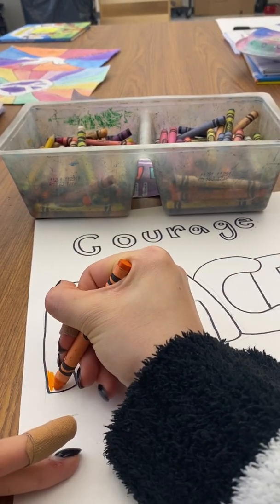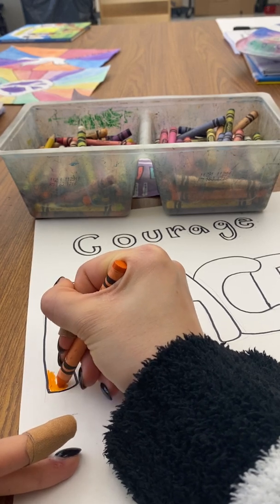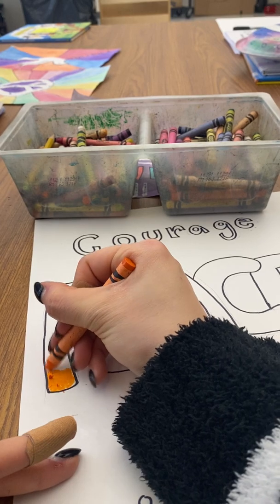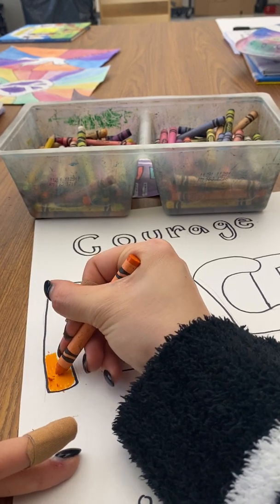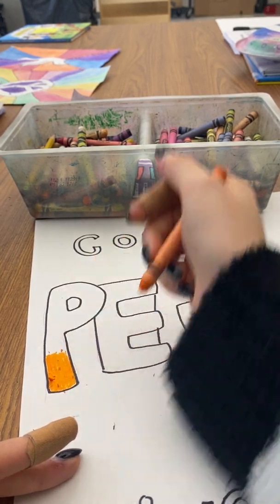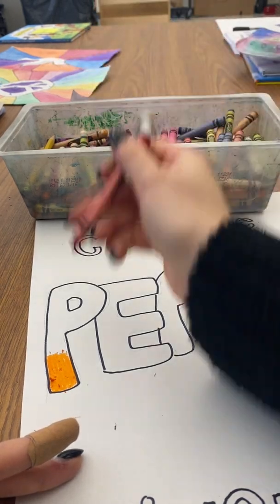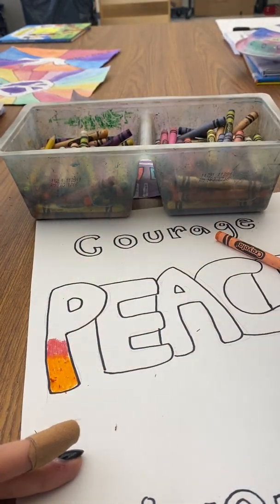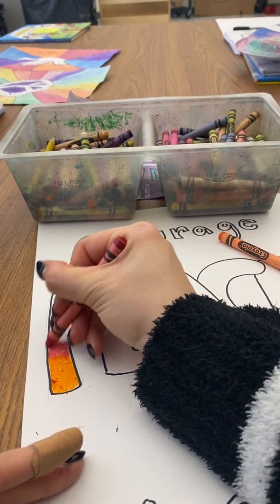All right, I'm going to do the letter P. And you can color it however you want. If you want to just fill it in with one color or do multiple colors, you could do that. For my finished one, I did the rainbow on the word piece.